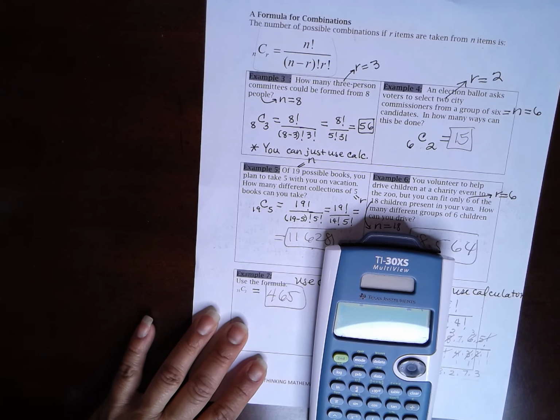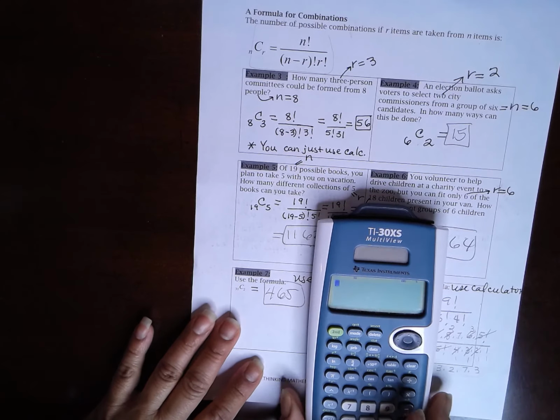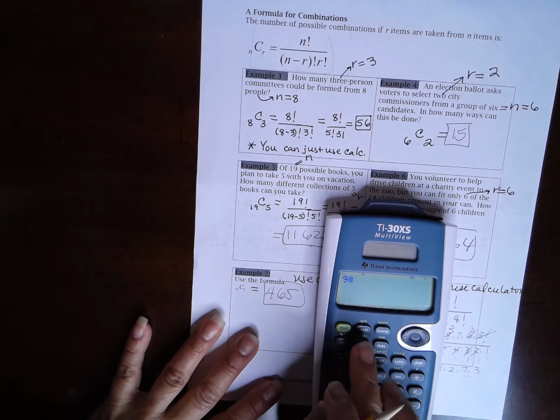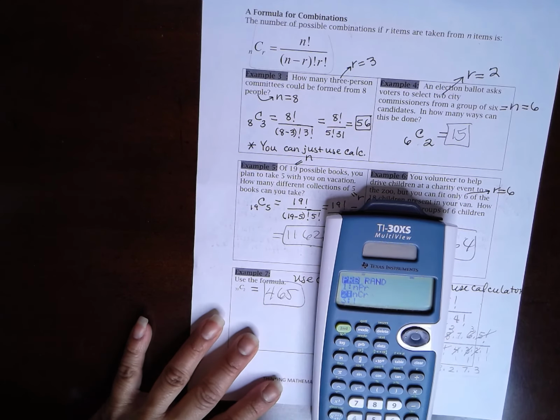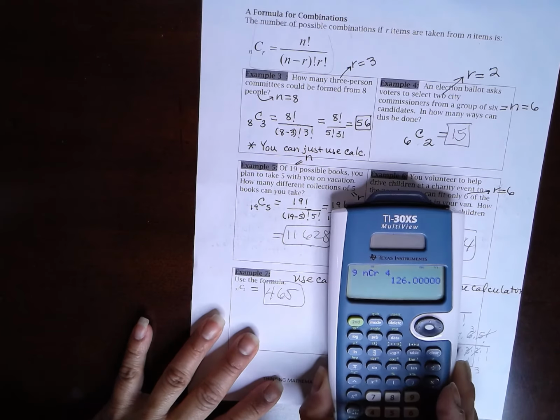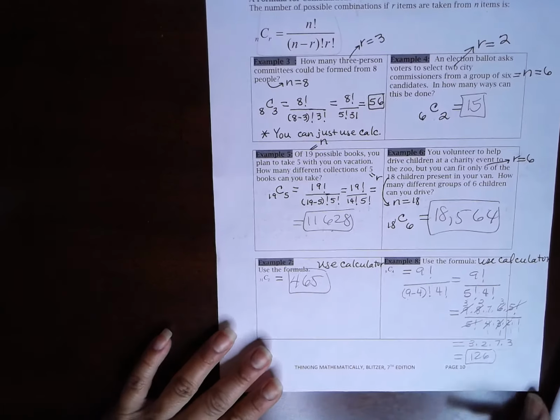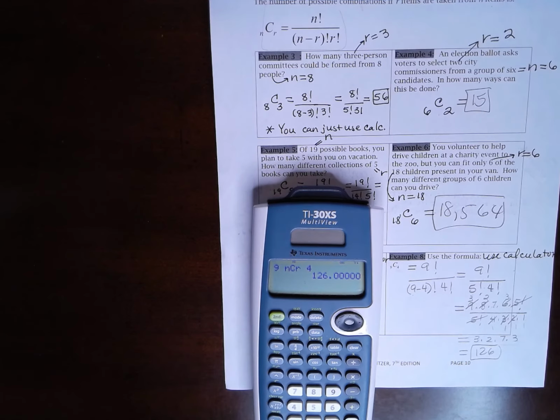If I do this in the calculator, I should get the same answer. It's 9 choosing 4. In the calculator, you enter 9, PRB, option 2, and then 4, and that gives you the same answer. So you can do it by hand if you want to. And there might be some cases, as I mentioned earlier, where you do not have a choice. You might have to simplify by hand because the calculator doesn't have the capacity to give you that large an answer.